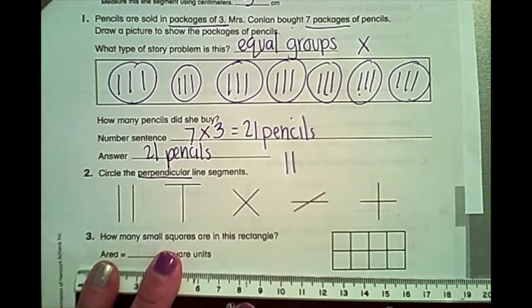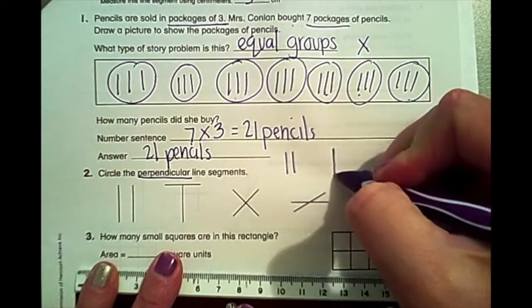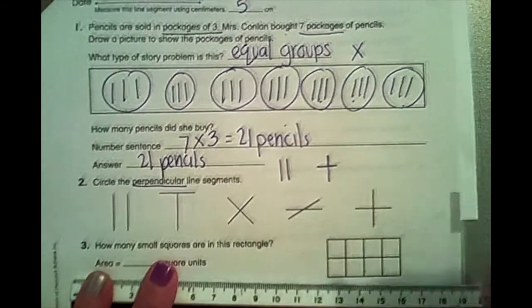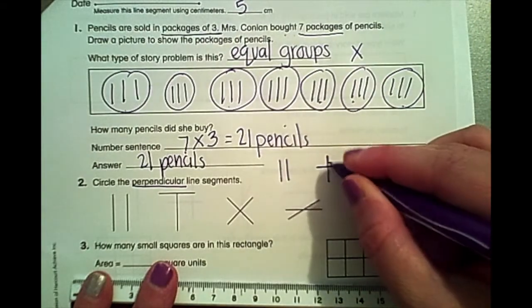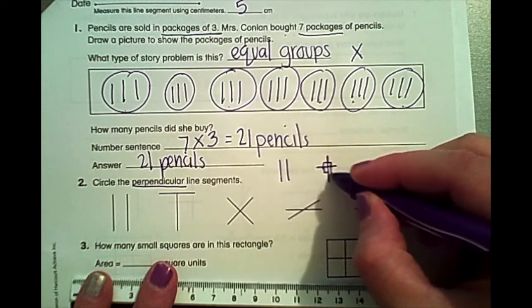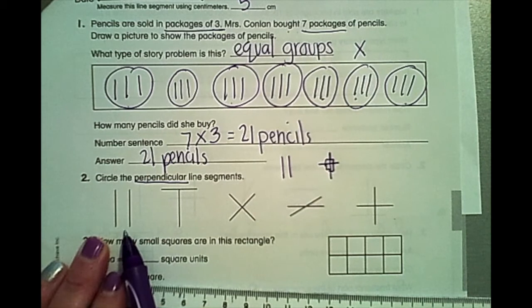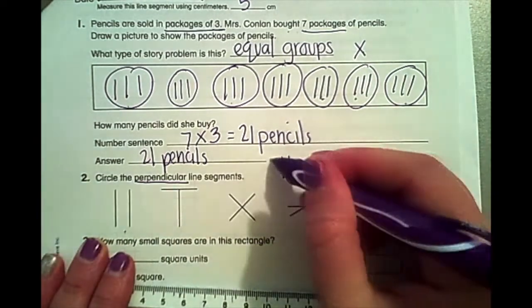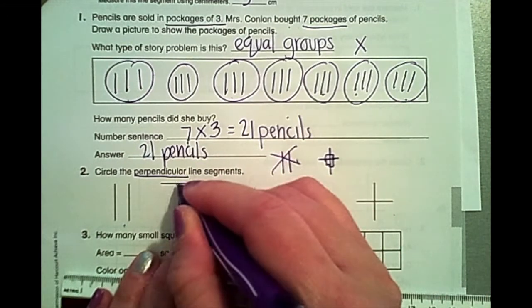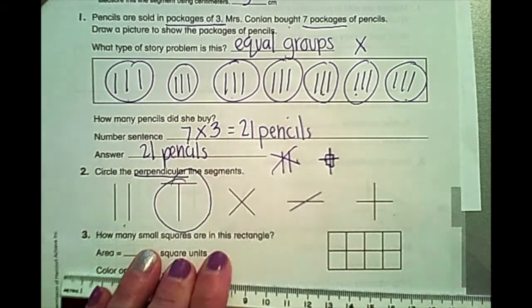Perpendicular is what we need to find. Remember, perpendicular is like this, or it can be anytime where there is a right angle. Okay, so let's look. This is parallel, so we don't want this, right? We want perpendicular. A paper can fit in here, so we're going to circle that one.